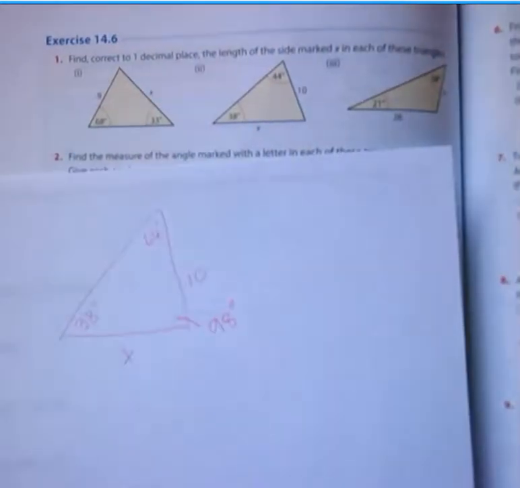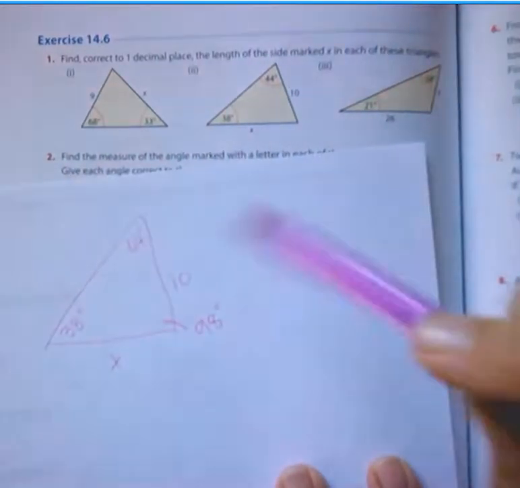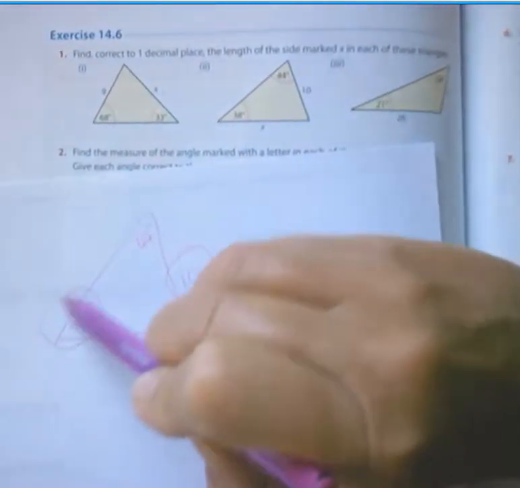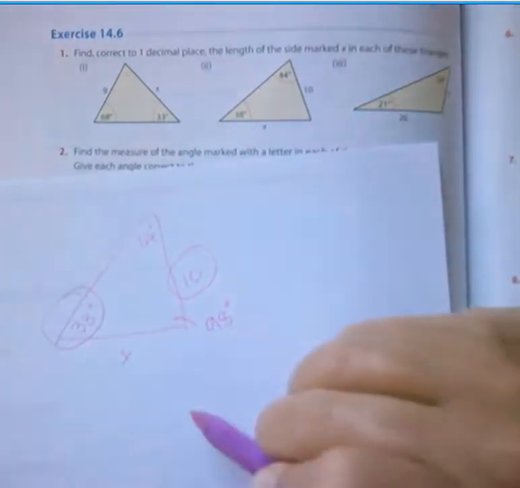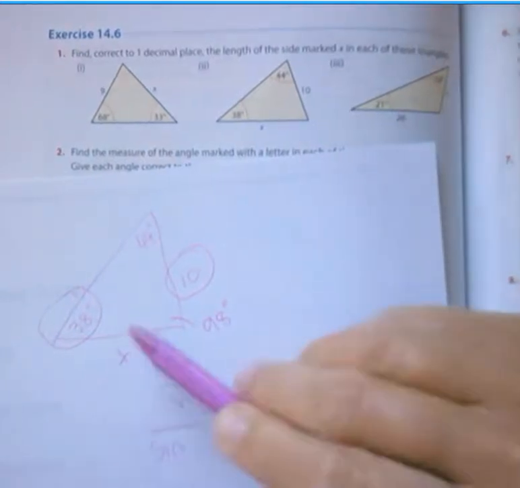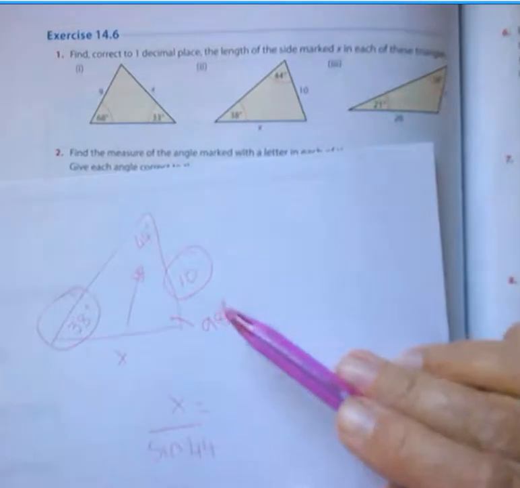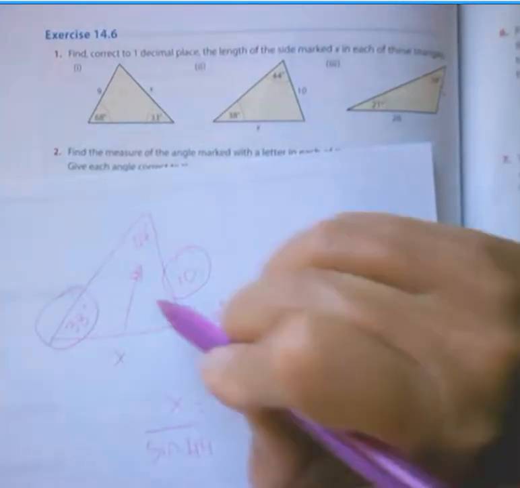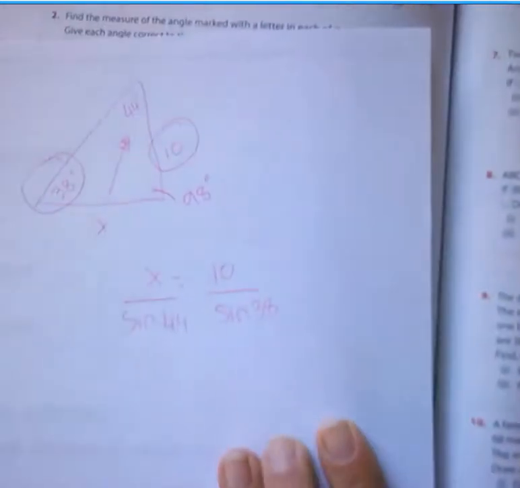Now I have all my three angles. I know that none of them is 90, so I can't do my Pythagoras' theorem. I can't do my sine, cos, and tan. Next step is, do I have a side and the opposite angle? I have a known side, I have a known opposite angle, so I can do the sine rule. I'm looking for a side, so I go x over the sine of its opposite angle. So x over sine 44 is equal to 10 over its opposite, which is sine 38.